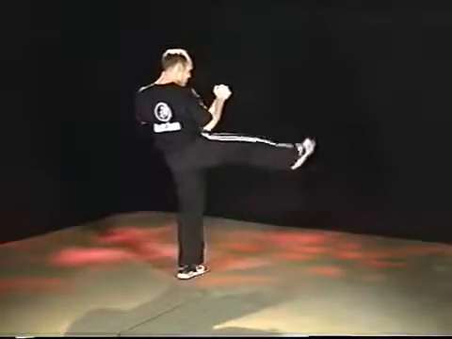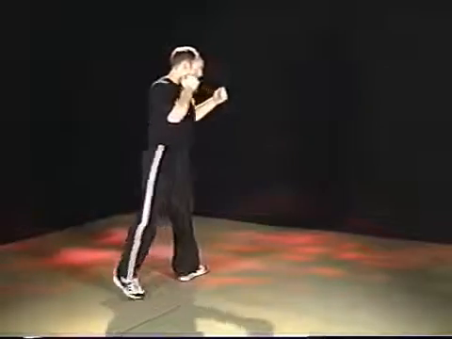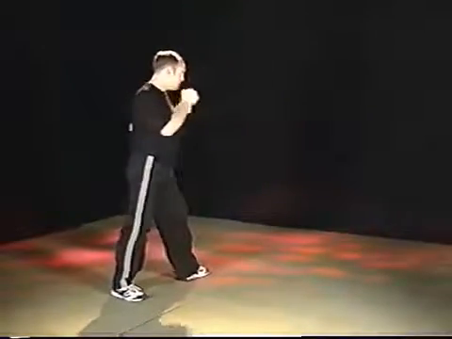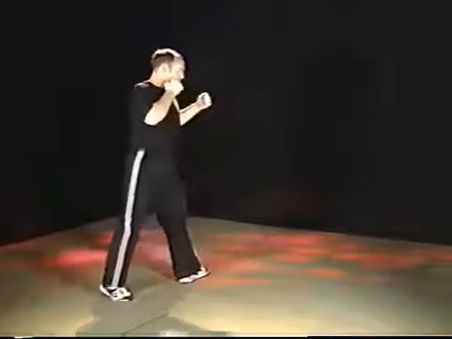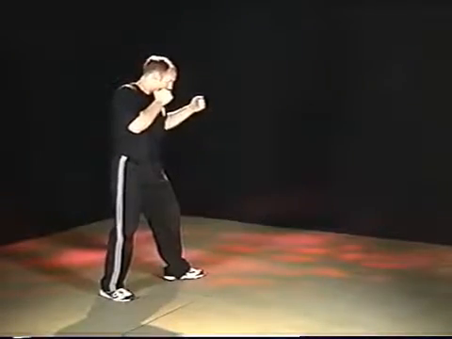A side view. The knee is rising with the foot going towards the target immediately. One is the knee up, and two is the knee out and back, and three is the resumption of the position from which to fight further.